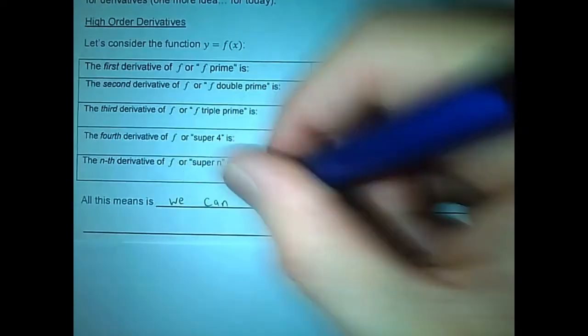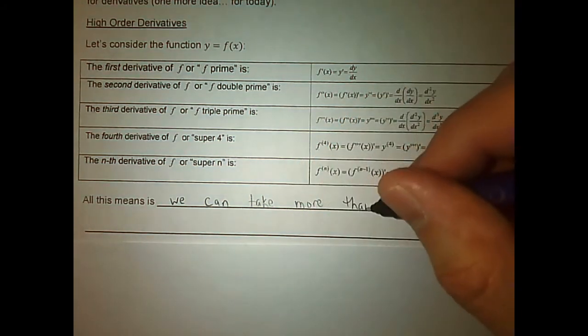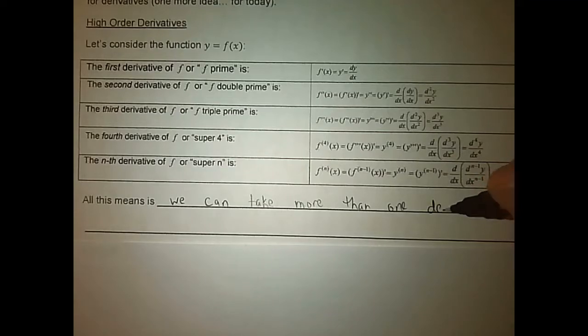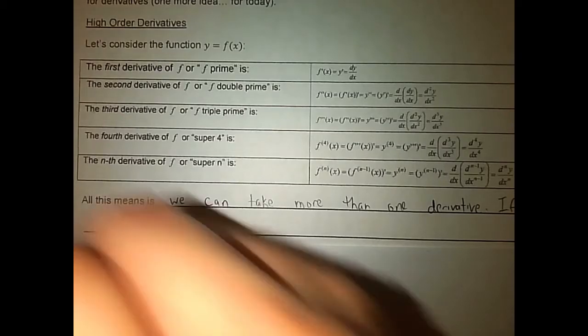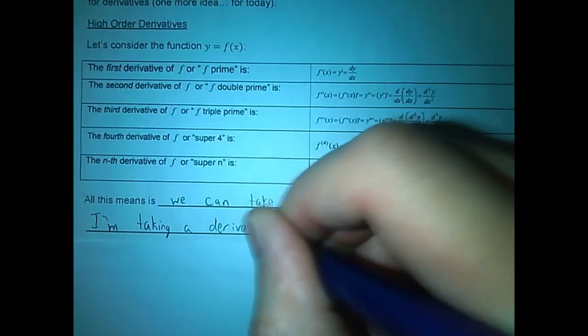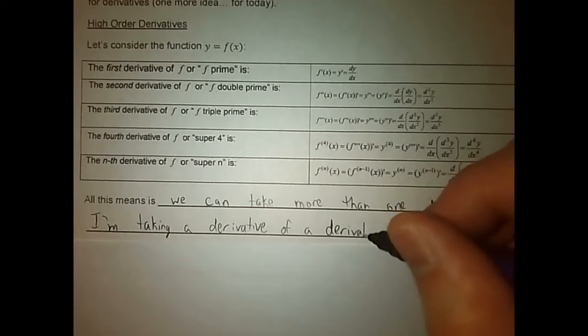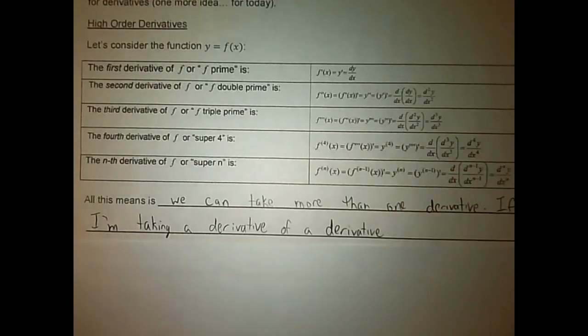we can take more than one derivative. If I'm taking a derivative of a derivative, because we can do that, and we're going to practice that in just a second, I follow the same steps that we already know about taking the derivative.